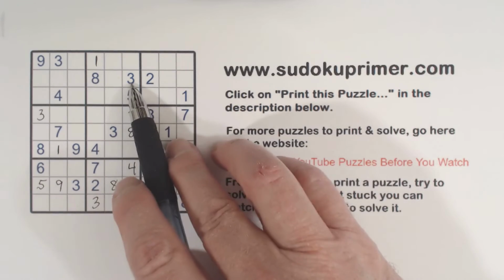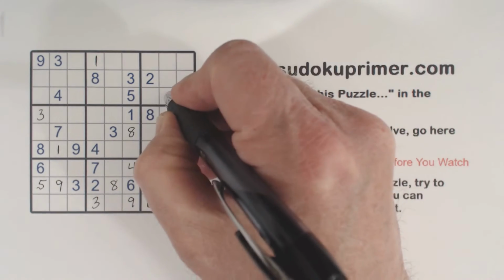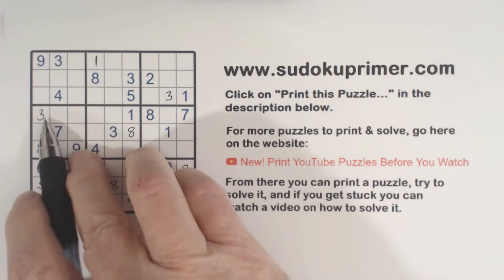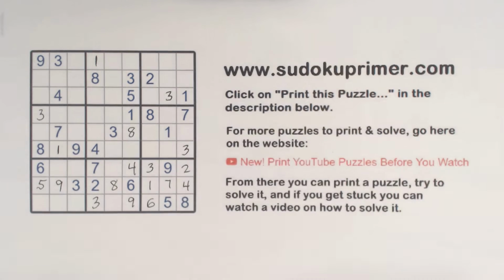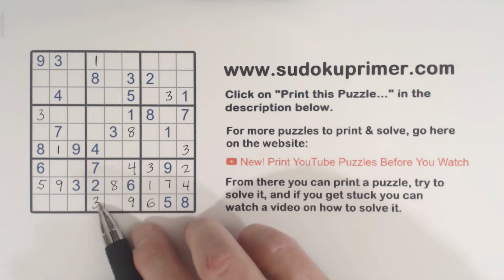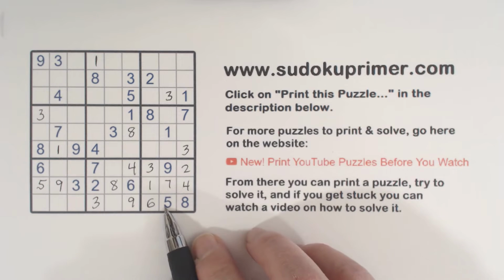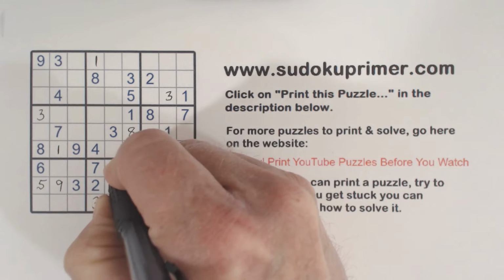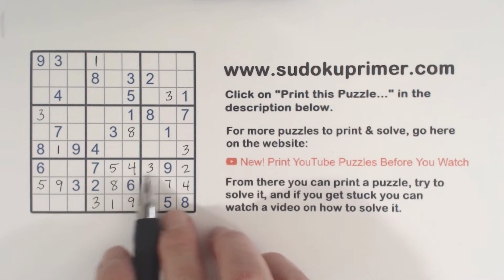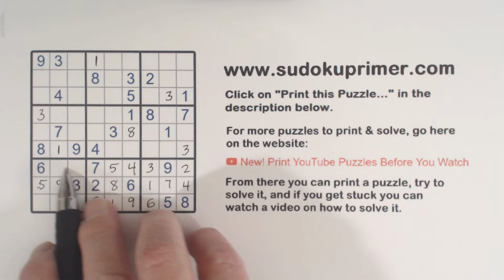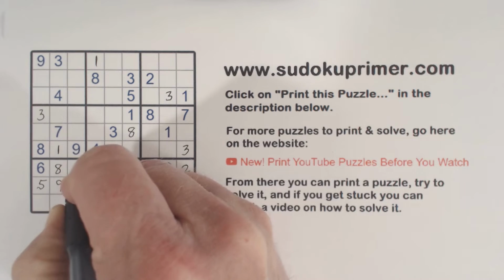Okay, and then we've got 3's here and a 3 there, so that's a 3. And we got 3's here and a 3 and a 3 there, so that's a 3 right there. We're only missing 1 and 5 in box 8 here. There's a 5 there, so we can put the 1 there and the 5 there. All right, and then we're only missing 1, 8 here. With that 1, we can fill those in.